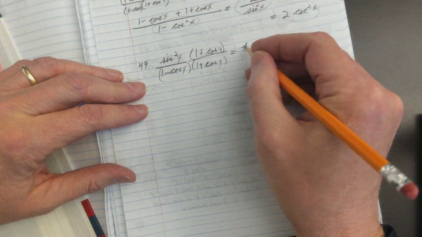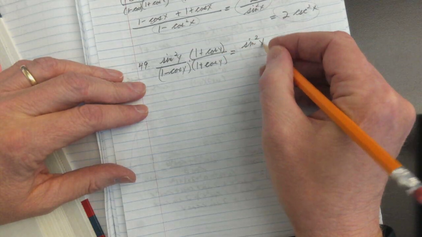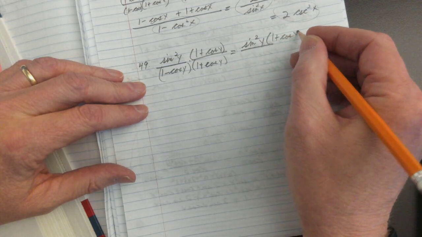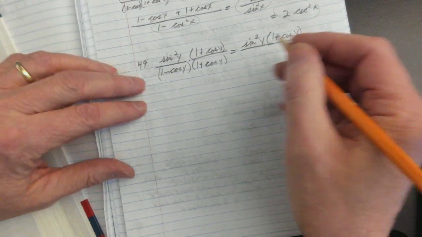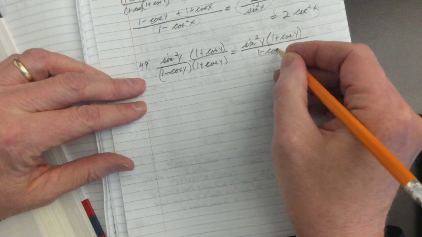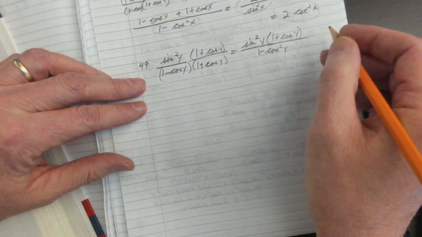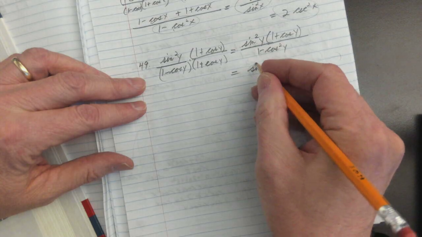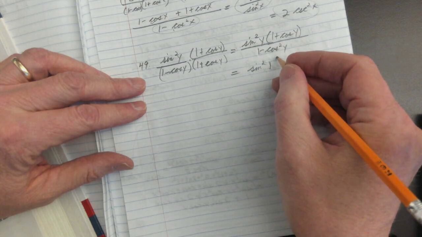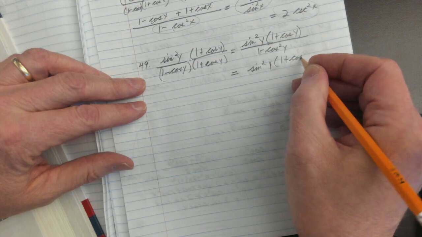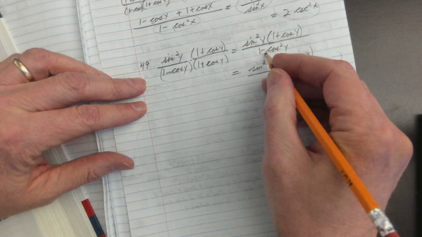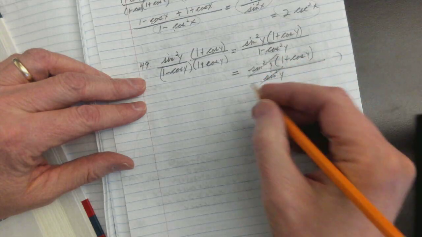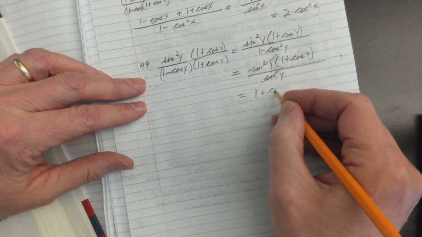And what I'm seeing here is sine squared y times 1 plus cosine y. I'm not going to distribute that yet unless I see a reason to. This is over 1 minus cosine squared y, which we just did. So I'm going to replace that with sine squared y. And you see those cancel, and I got 1 plus cosine y.